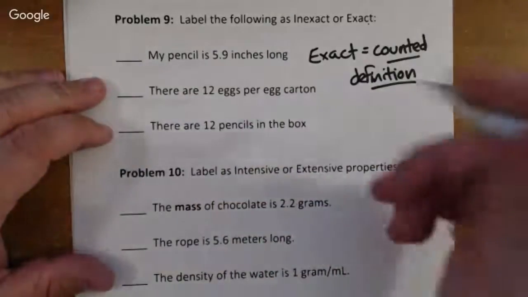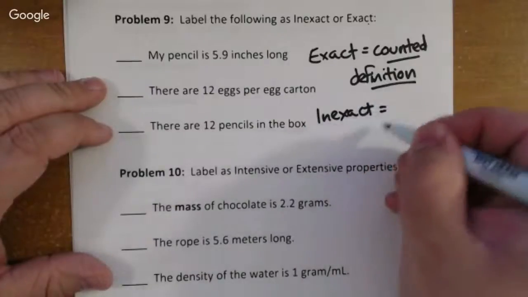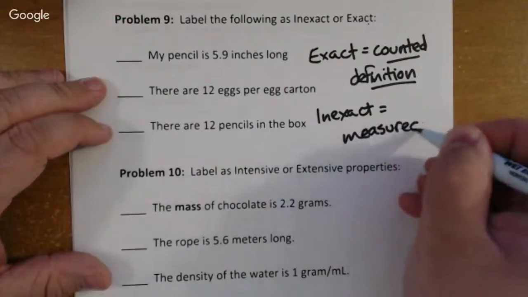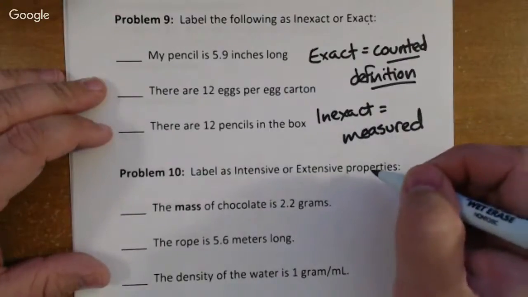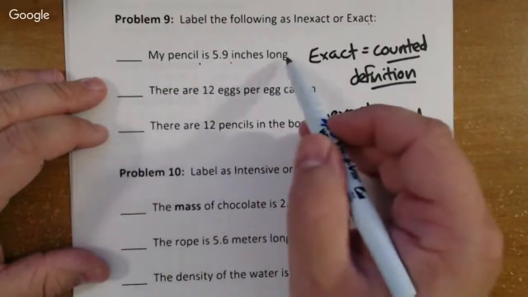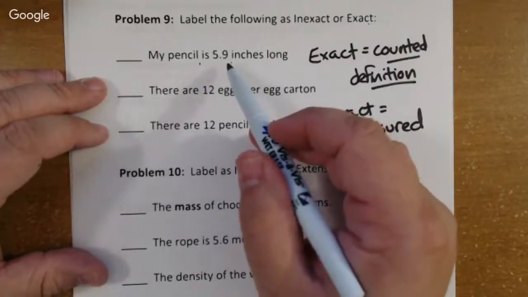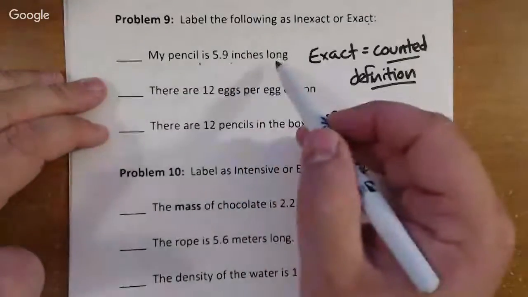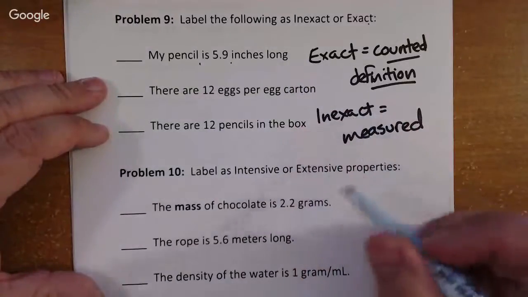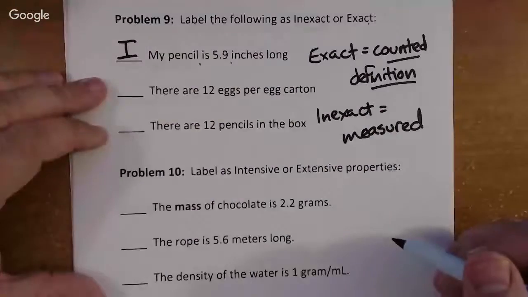Okay, inexact is going to be anything measured. So let's start looking through these. My pencil is 5.9 inches long. How do we know this? Well, it's not a definition. All pencils aren't 5.9 inches long, so that had to have been measured. If it's measured, it's inexact. So I'm going to put an I for inexact.